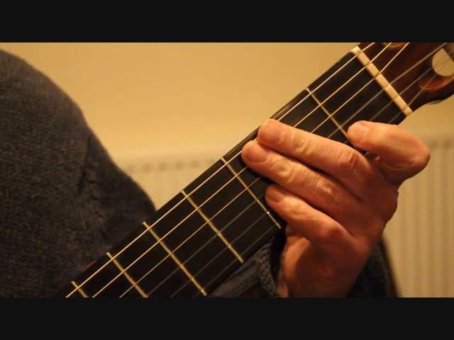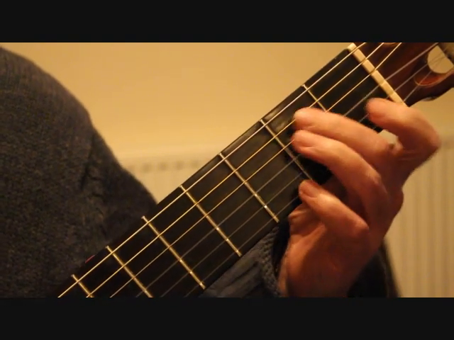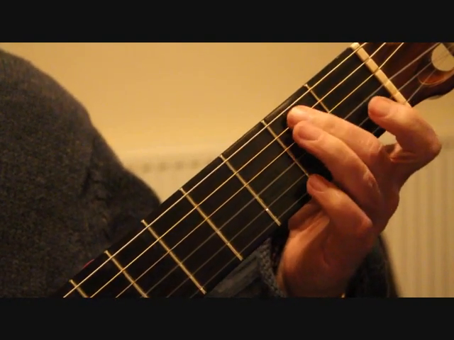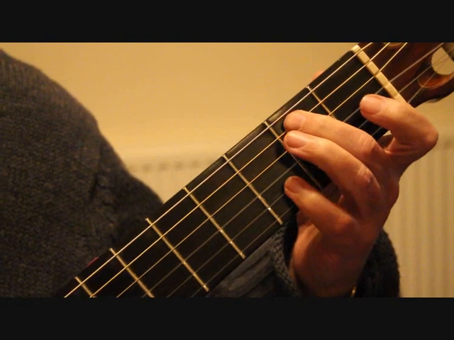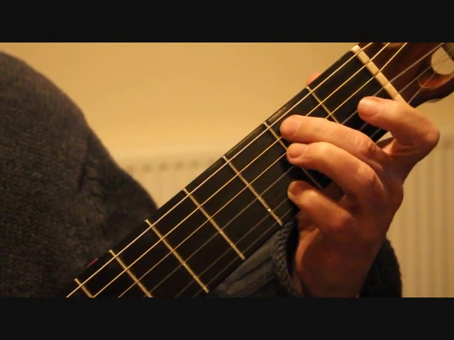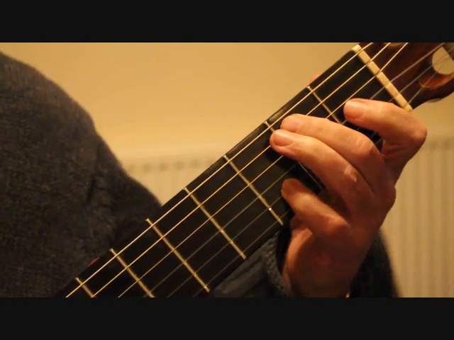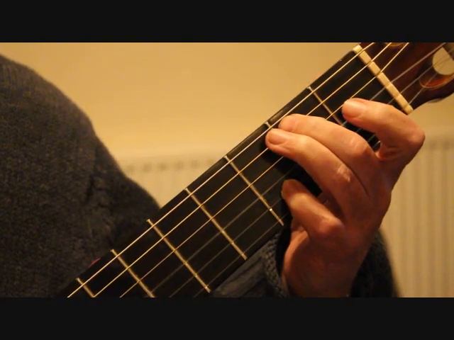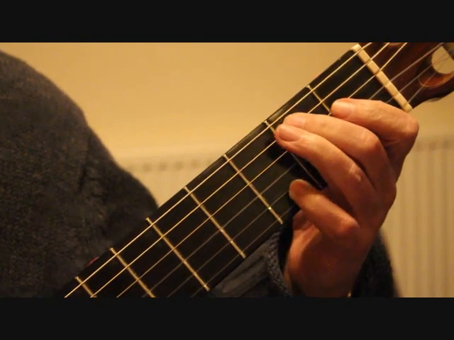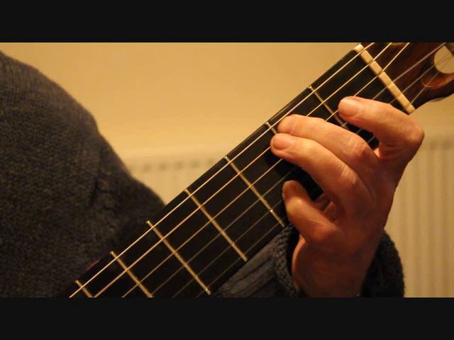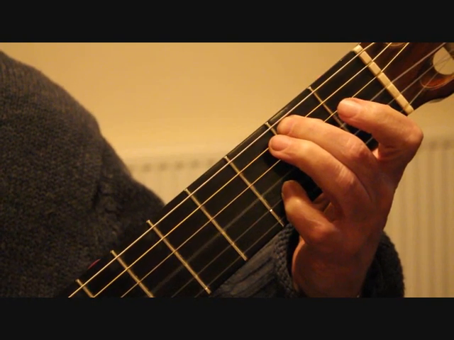Into bar 9, and we have a common guitar fingering in that we've got the second finger on the second fret fifth string and the little finger on the second string third fret D. So we play that. Now all the way through this section you'll be playing the open third string. So we play the fifth string and second string together. You follow that by playing the open third.